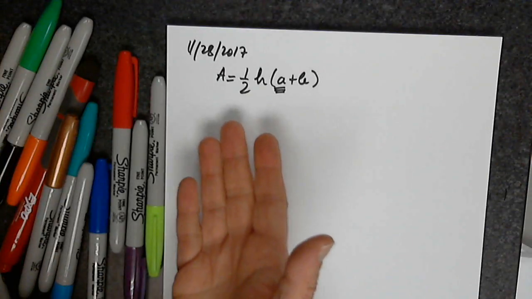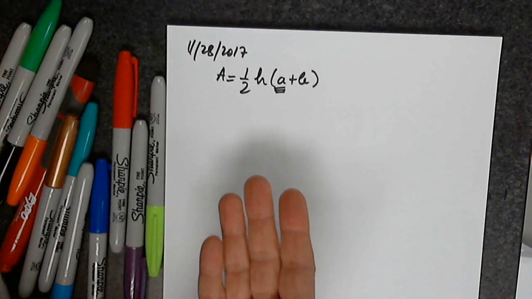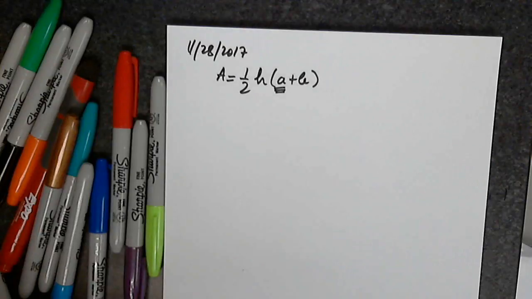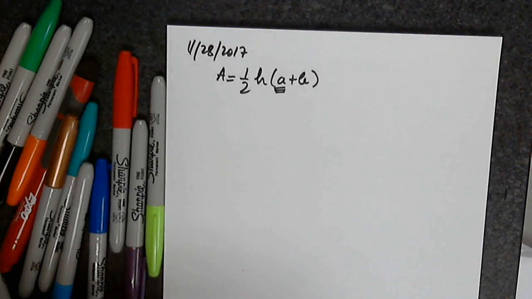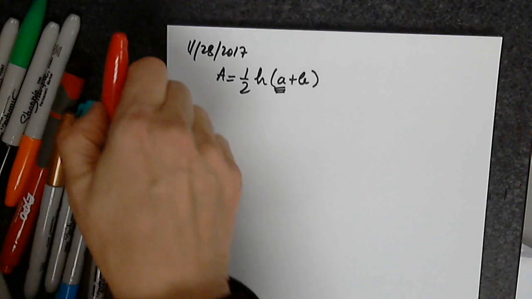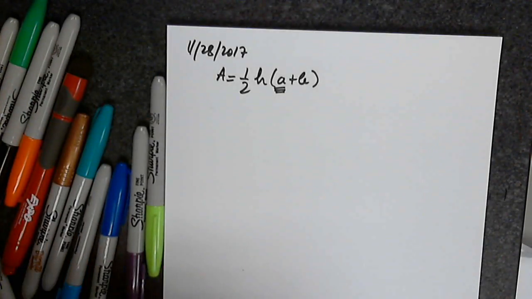This is the area of a trapezoid. So these are all models from geometry, from physics, from medicine, from all sorts. And we're asked to solve for a particular letter. What would you say we have to do first?